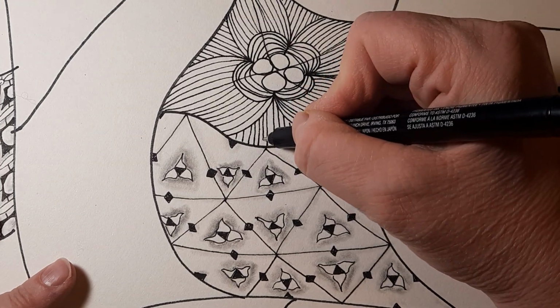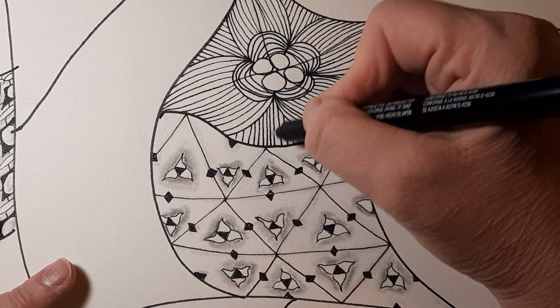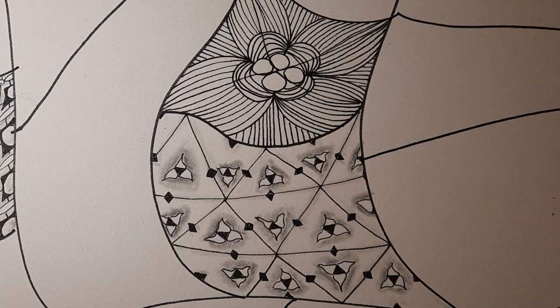And I can always add some other lines in between if I feel there's too much space.